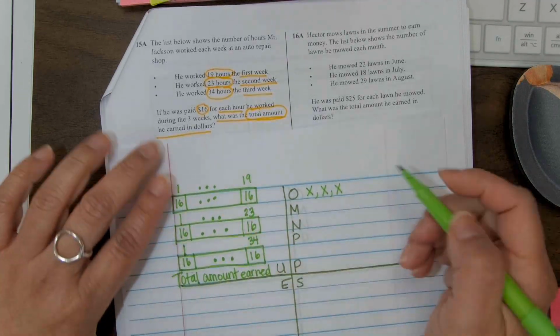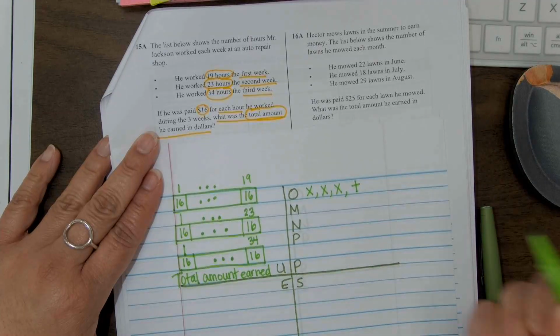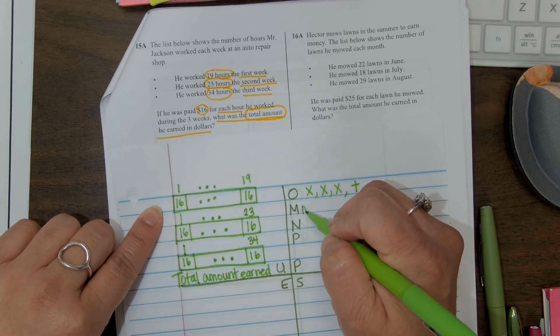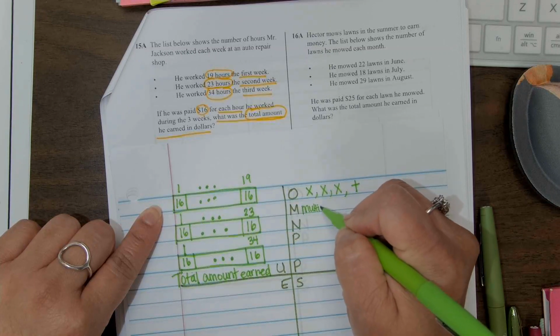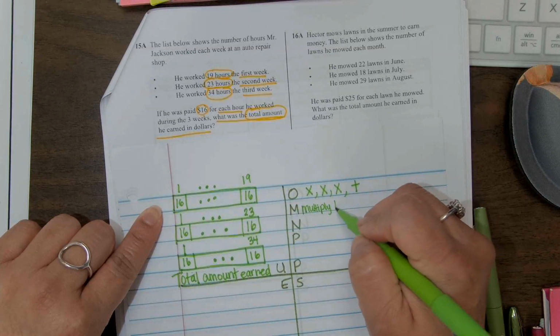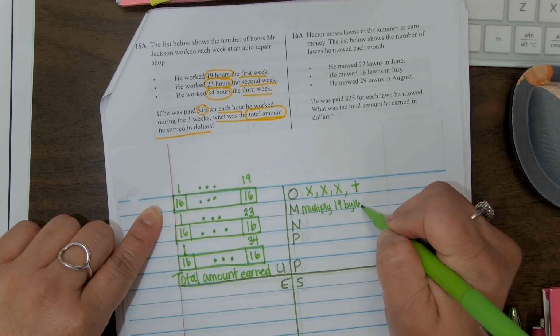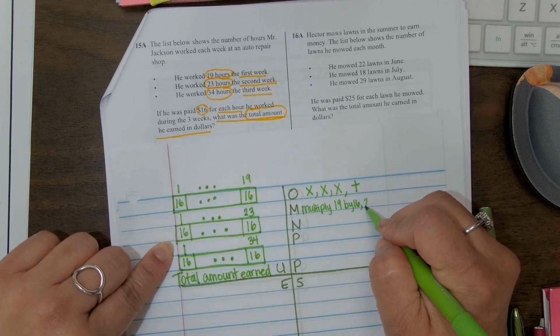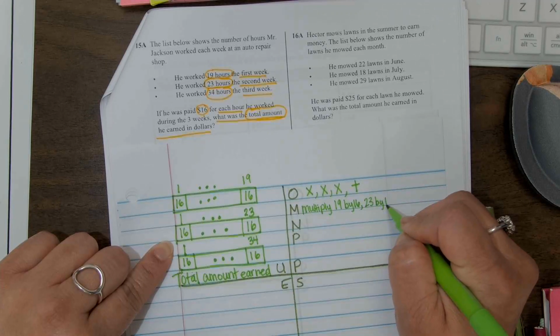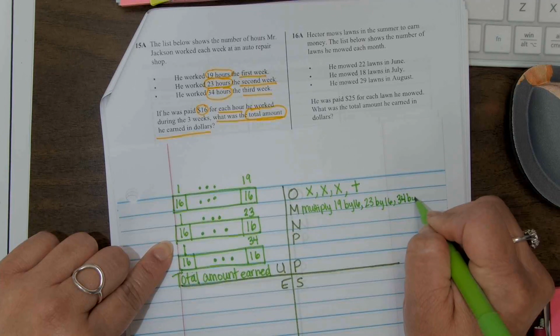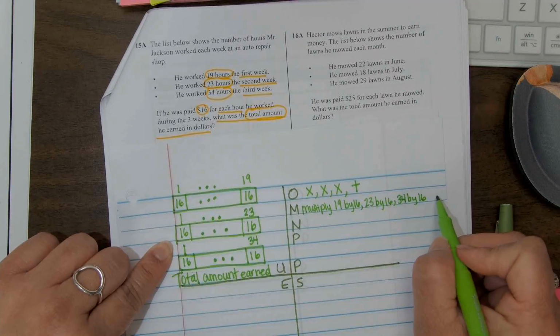When we combine, we add. So my method is going to be to multiply 19 by 16, 23 by 16, 34 by 16, then add.